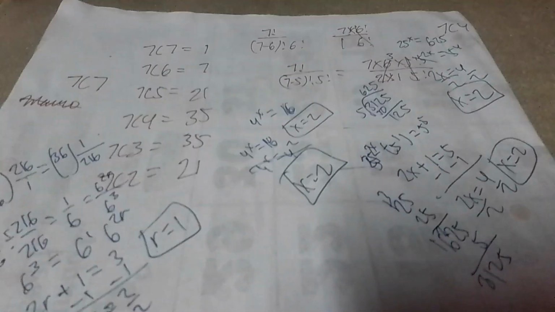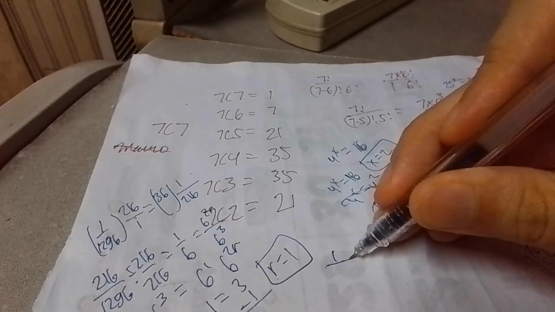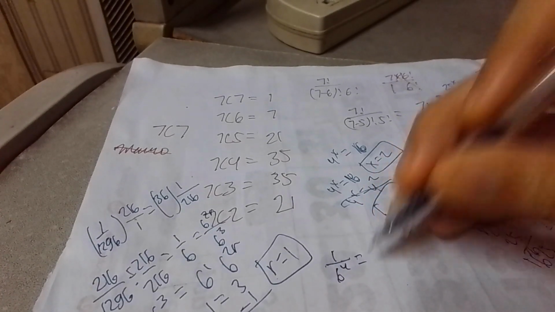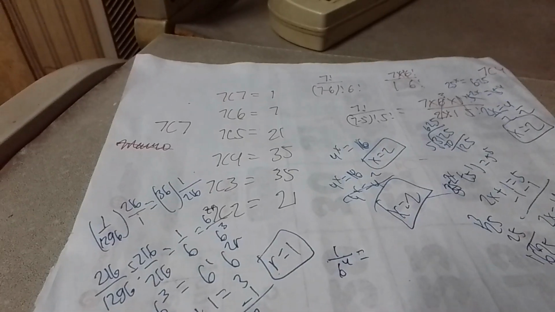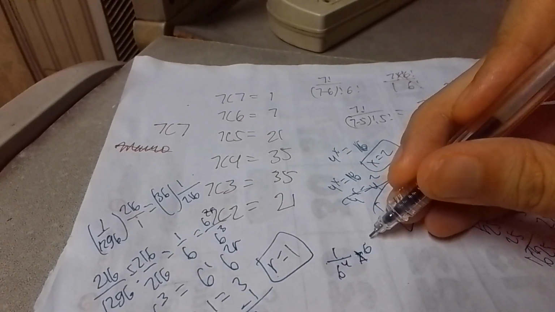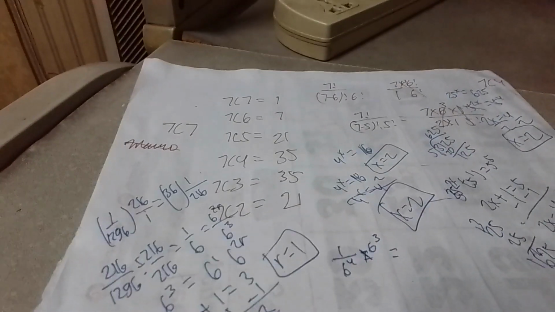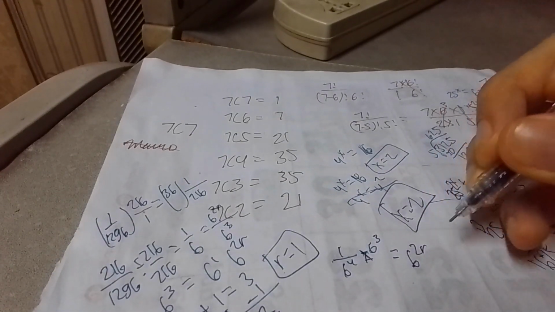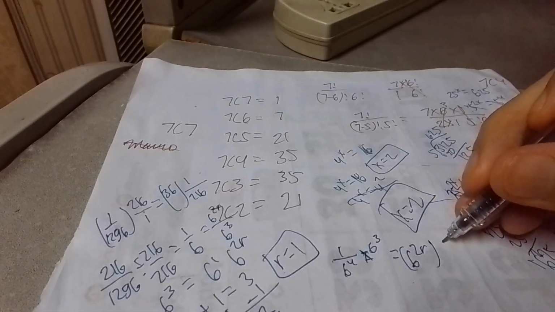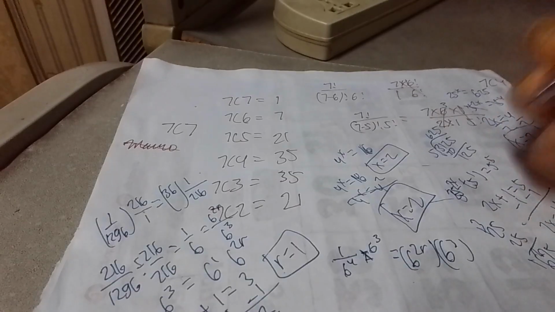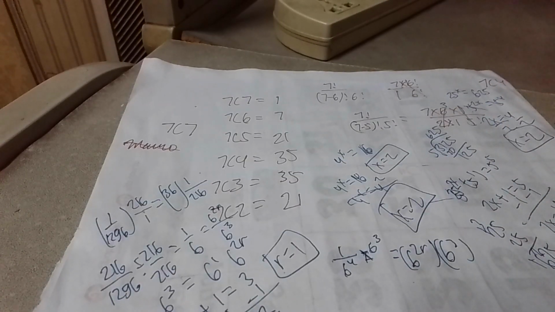Remember, I told you that 1 over 1,296 is 6 raised to the 4th power. 6 raised to the 4th power times 6 cubed is equivalent to 36 to the 2r and then times 6 cubed. Right? That's what we get. Now, all we have to do is bring that to the numerator.